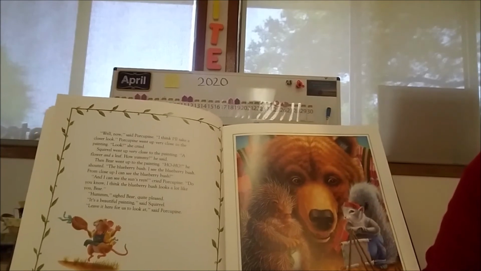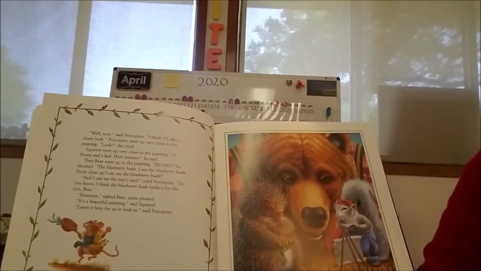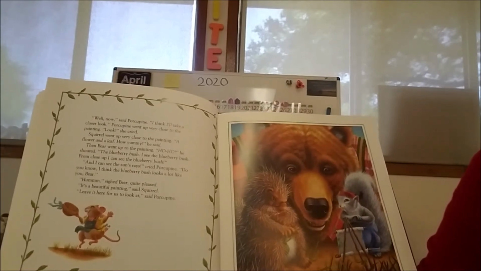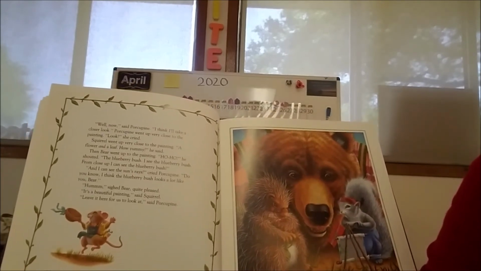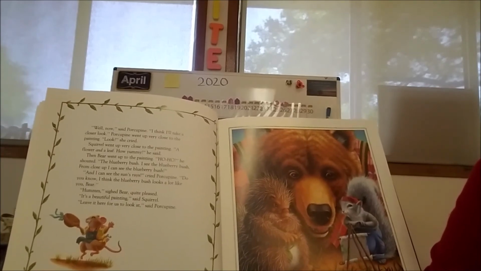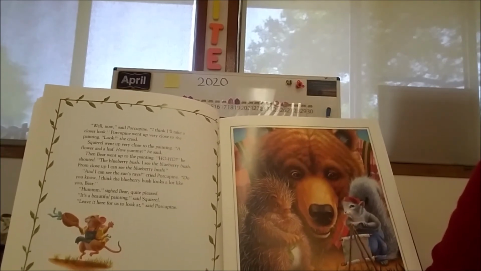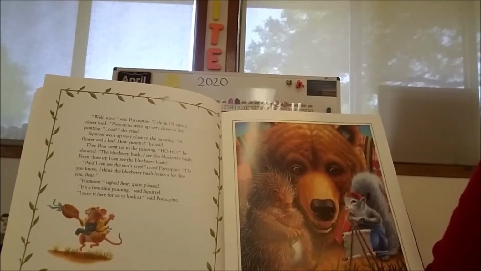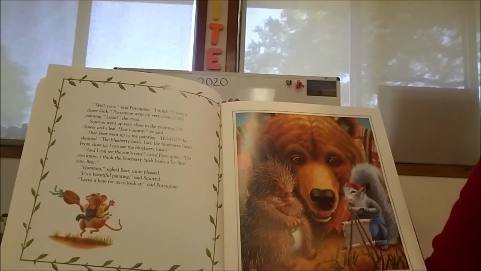Then Bear went up to the painting. "Ho, ho!" he shouted. "The blueberry bush! I see the blueberry bush! From close up, I can see the blueberry bush." "And I can see the sun's rays!" cried Porcupine. "Do you know, I think the blueberry bush looks a lot like you, Bear." Bear sighed, quite pleased. "It's a beautiful painting," said Squirrel. "Leave it here for us to look at," said Porcupine.